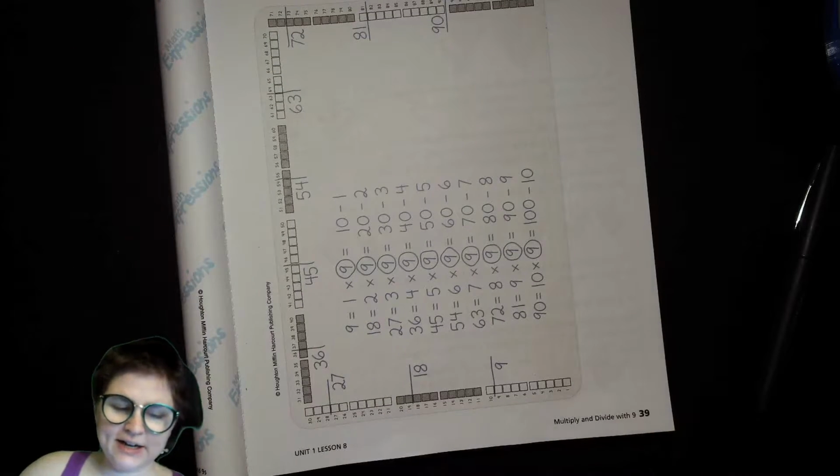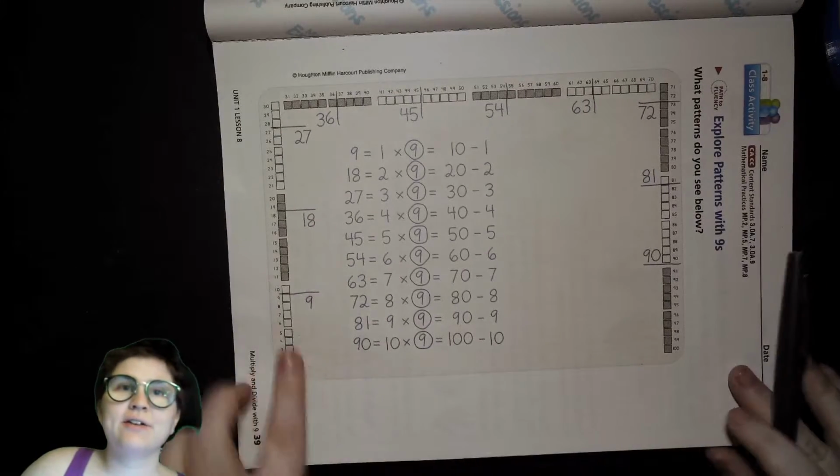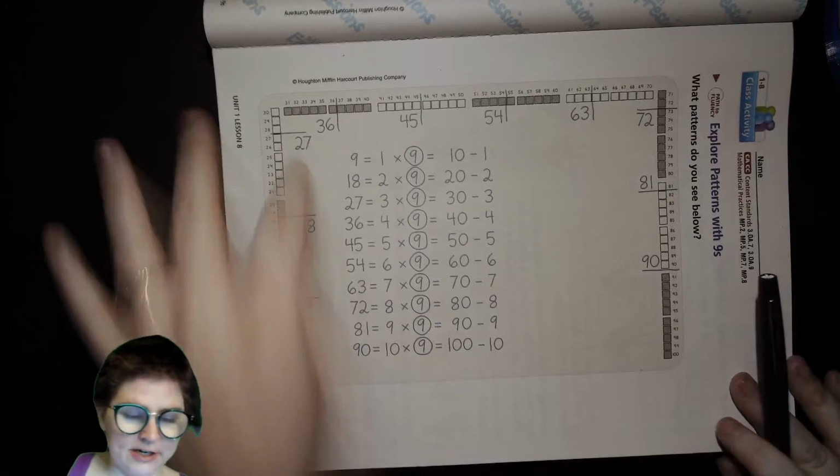Mrs. Smith here. This is Unit 1, Lesson 8, which is on page 39 of your math book. And we're talking about patterns with our nines as one of our factors in multiplication. So here you can see the picture of our math board. You can take that out and mark along as we're talking about things.